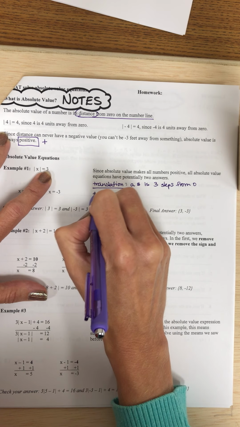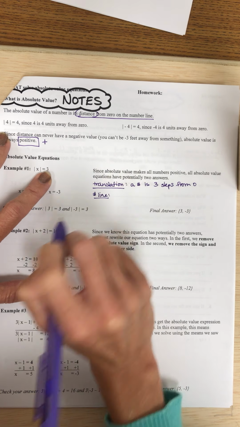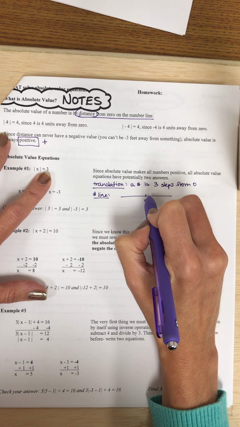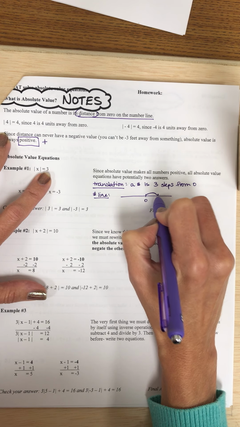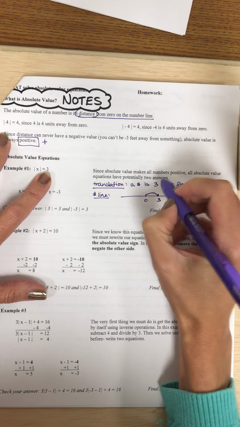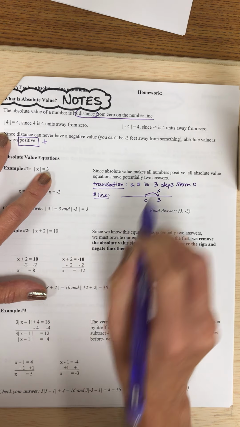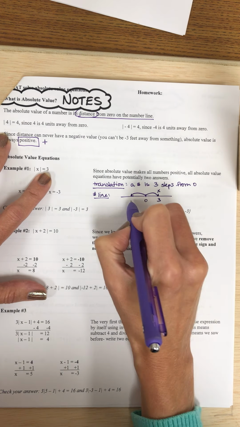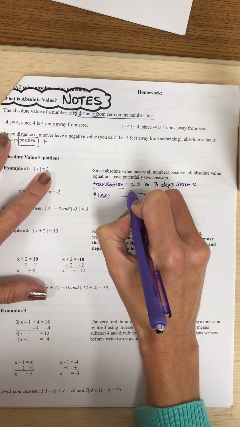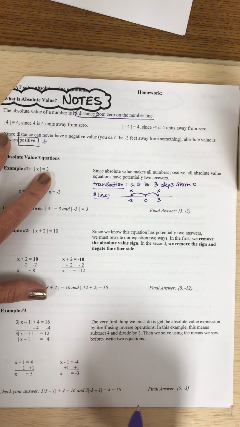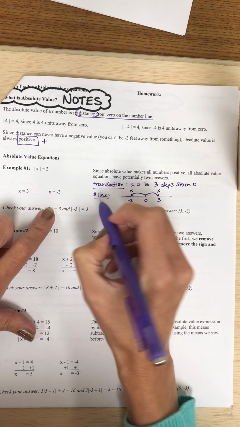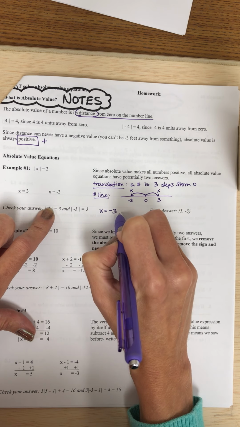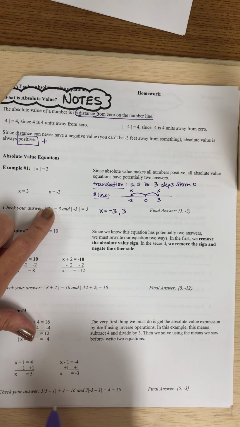And if I want to draw that on a number line, which is going to be super helpful, I draw my number line, here's 0. Well, I immediately know 3 steps in the positive direction lands me at 3. So that's where my number is. But I also know I can take 3 steps in the negative direction, which would land me at -3. So that means my number could be living at -3, or it could be living at +3.